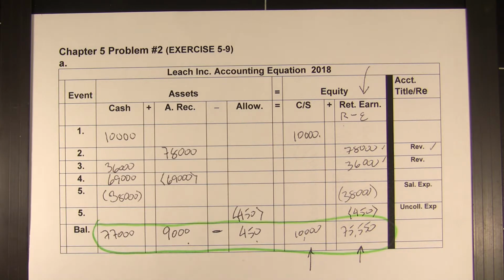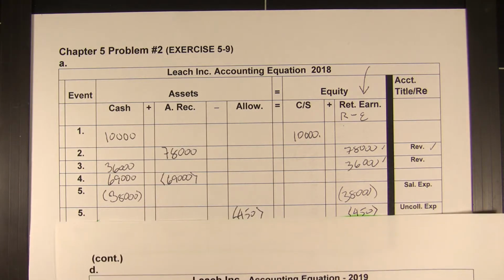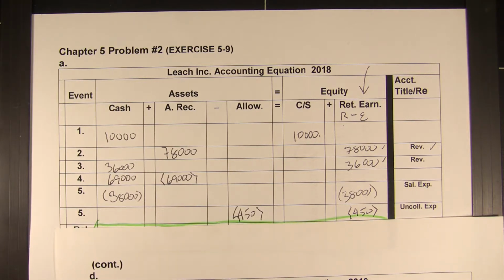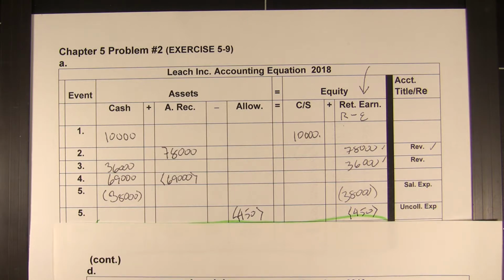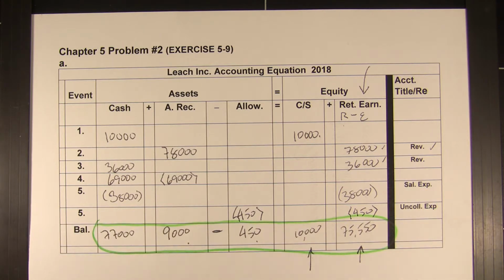So we need to start by filling in the balances for the beginning balance, the opening balance. And this is just common sense if you think about it. If you're running a business, are you going to throw away all of this stuff and start again at the beginning of the year? I don't think so. And if you are, when you throw away that $77,000 in cash, please let me know what your address is so I can come pick your trash.